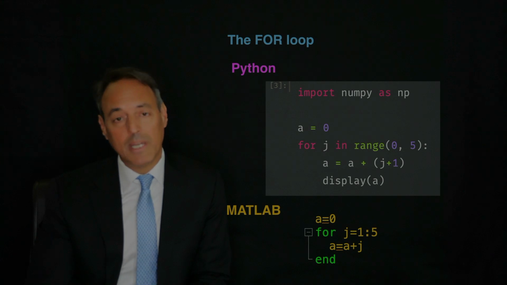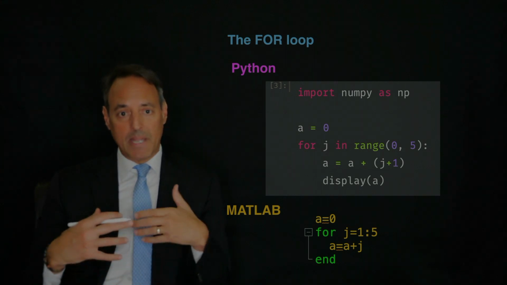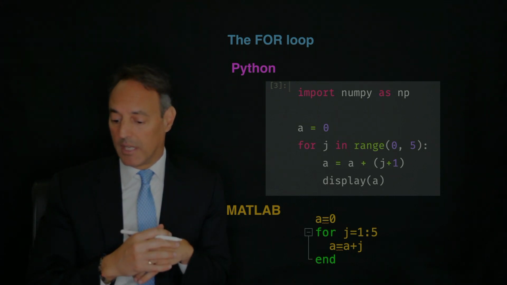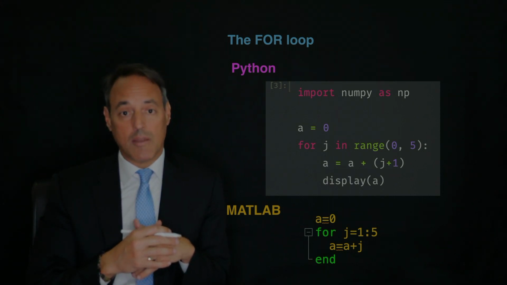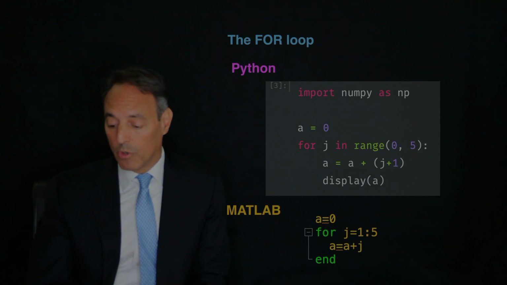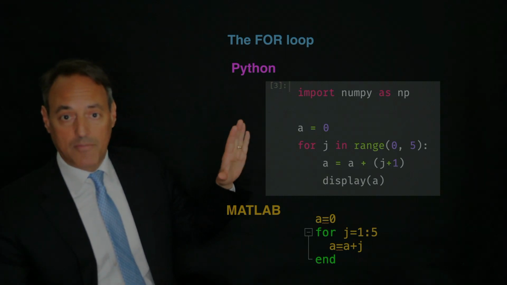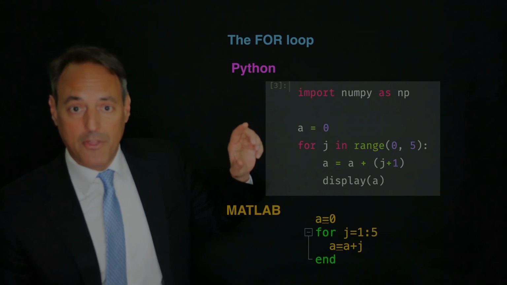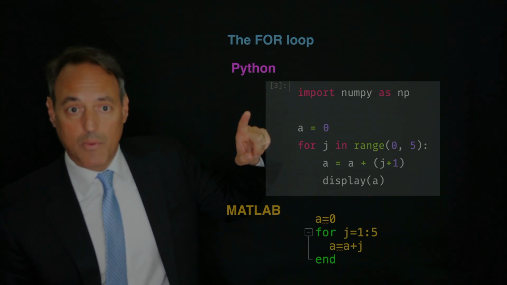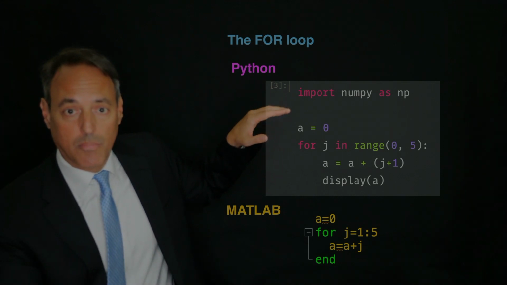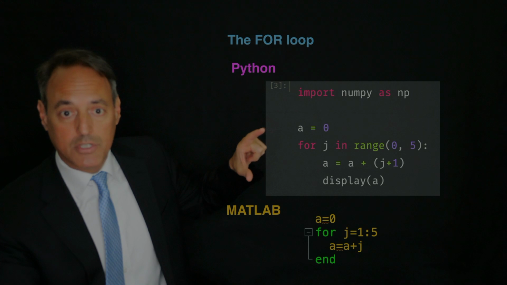The for loop is the concept of going through a loop a certain number of times, iterating through it. For instance, in Python or MATLAB, a for loop can look just like these two right here. On the top, you have the Python code. In that Python code, we're going to bring in NumPy as np, because we're going to do some computations. And then notice this code block here.